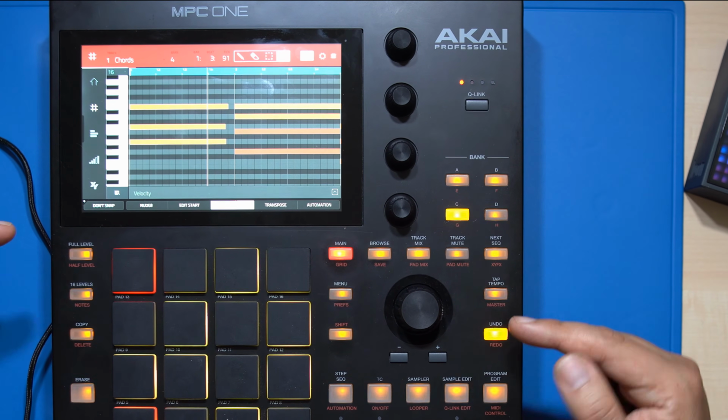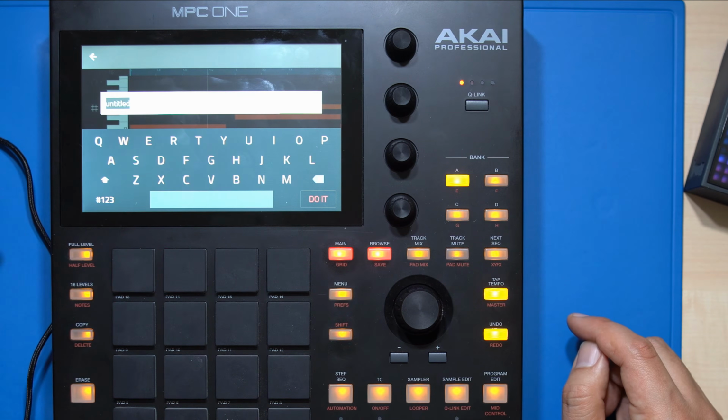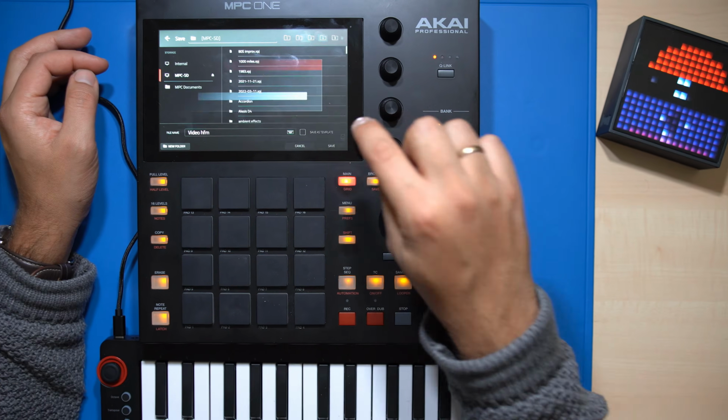Now save this song by pressing Shift and Save and giving it a name, and then let's repeat the same thing on the 20 years older QY70.